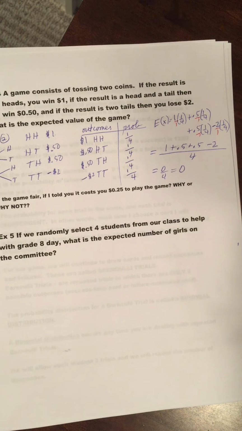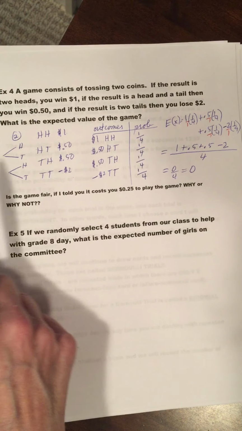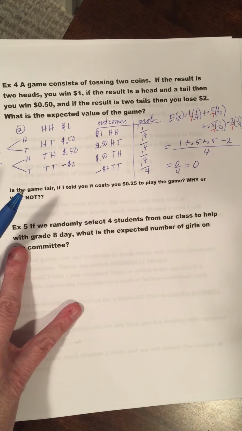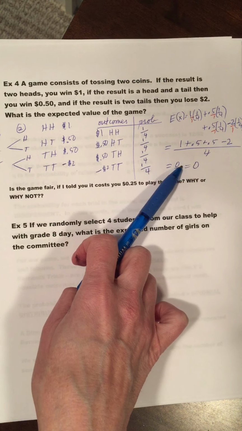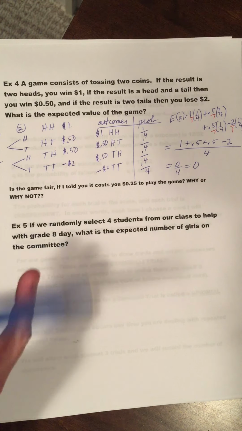My expected value is that I'm not going to make any money. I could play one game and be up $1. I could play one game and be up 50 cents. I could play one game and be down $2. But the idea is with the averaging, if I played the game all day long, my ups and downs would all balance out and I would be breaking even.